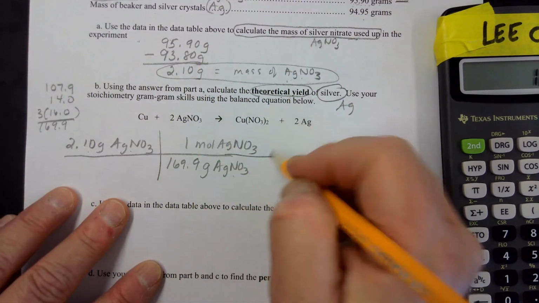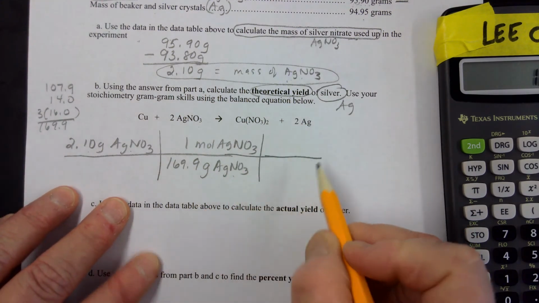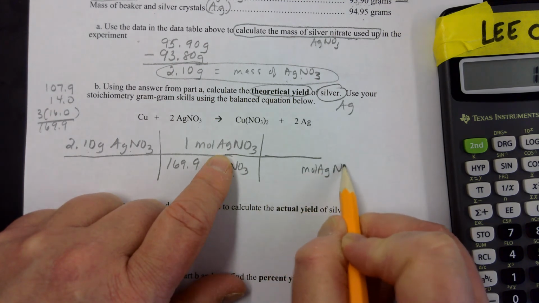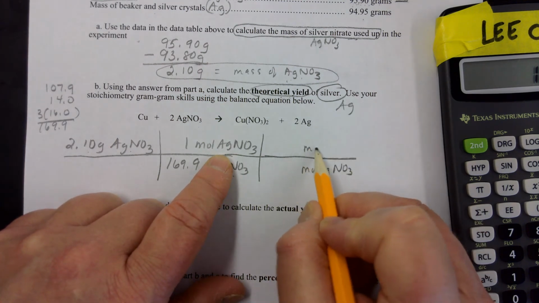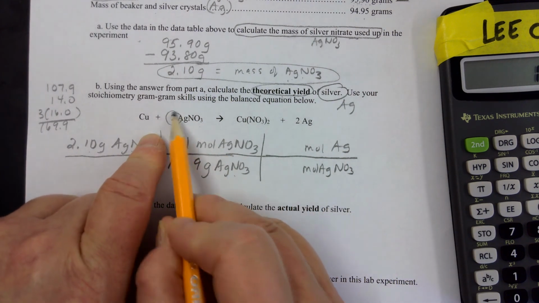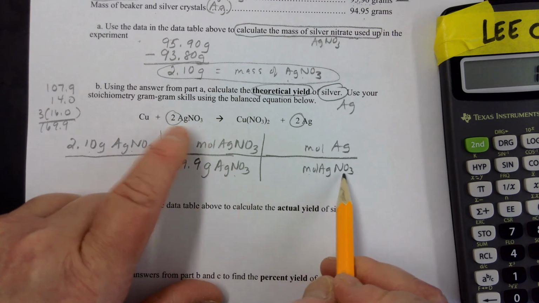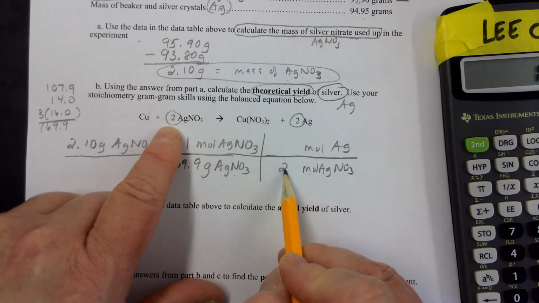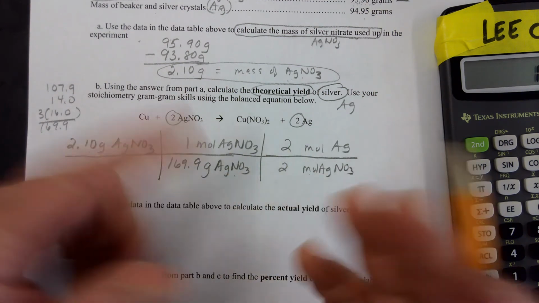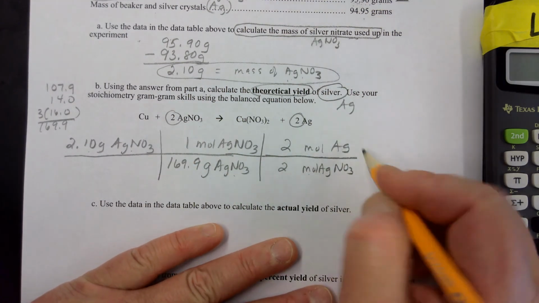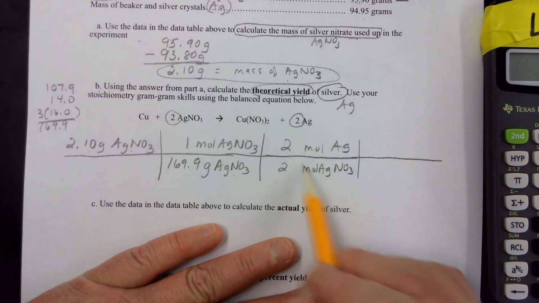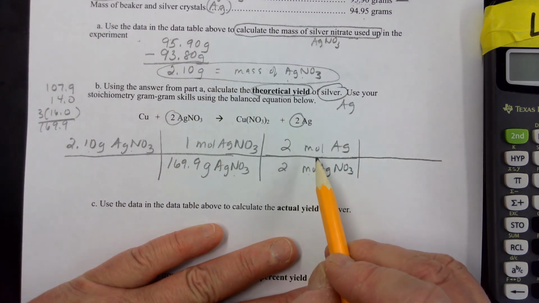Continuing on our gram-to-gram stoichiometry problem, I now need to cancel out moles of AgNO3, and I'm going to convert to moles of silver. This is from the balanced equation. Moles of AgNO3, the coefficient was 2. Moles of silver, the coefficient is 2. So really, 2 over 2 is like 1 over 1. It's not anything that's going to mathematically change, but this fraction allows us to manipulate our units appropriately.